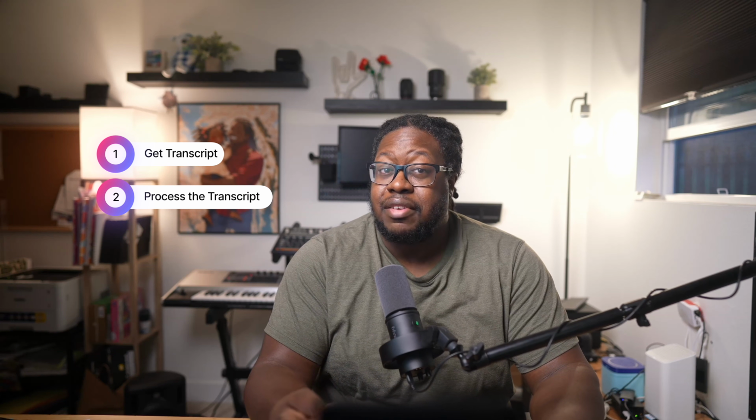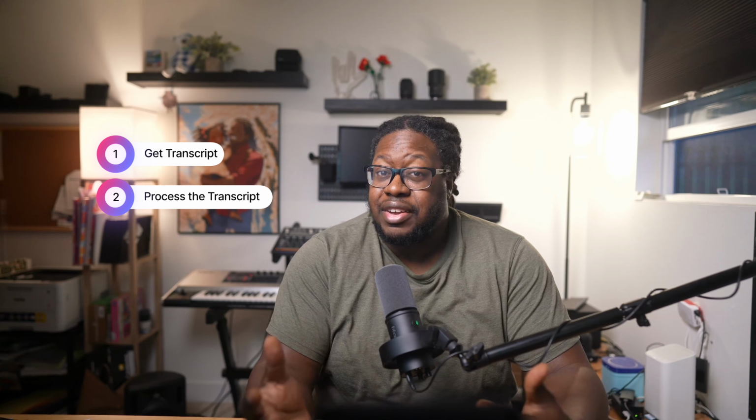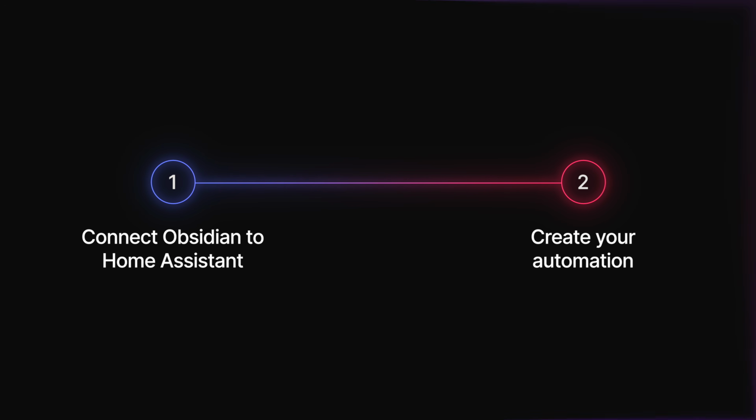The second phase is filtering and processing the data to be saved. Now, this can be simply just grabbing the text and then saving it, or trying to save the entire payload. It's up to you how you want to do it. The last phase is sending the data to Obsidian to be stored in a markdown file. Now, luckily, to complete those 3 phases, we only have to do 2 things: connect Obsidian to Home Assistant and create an automation that uses that connection.